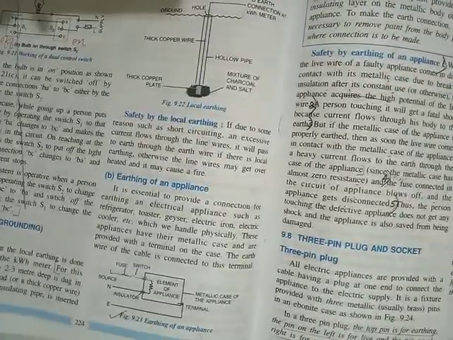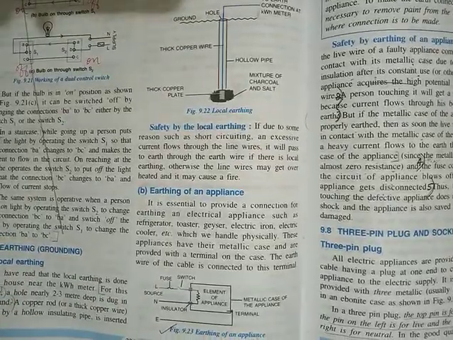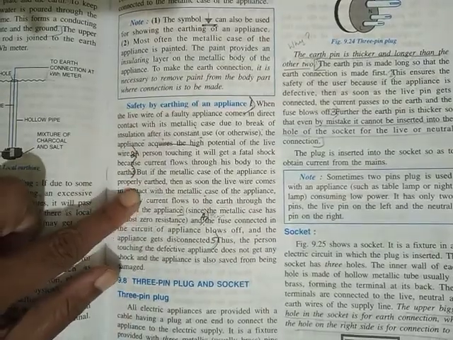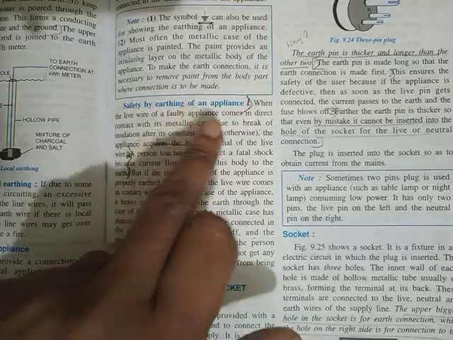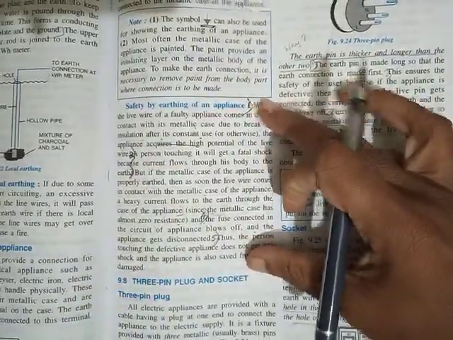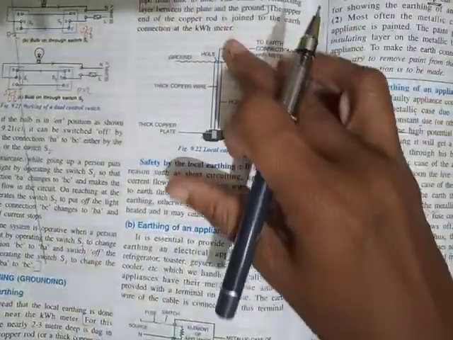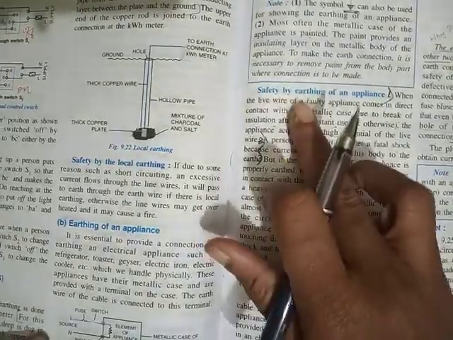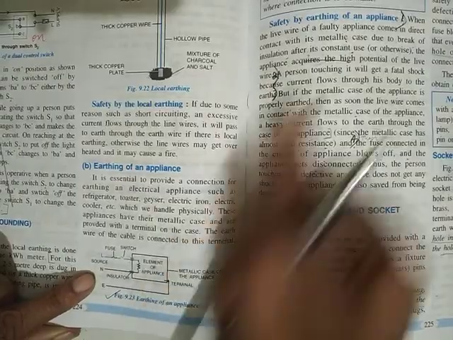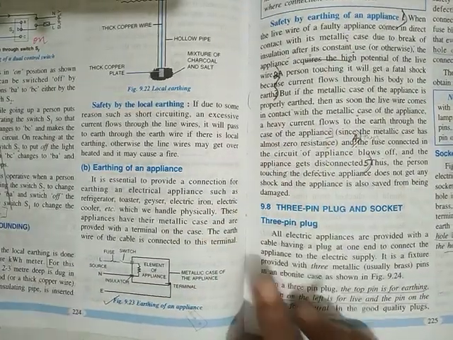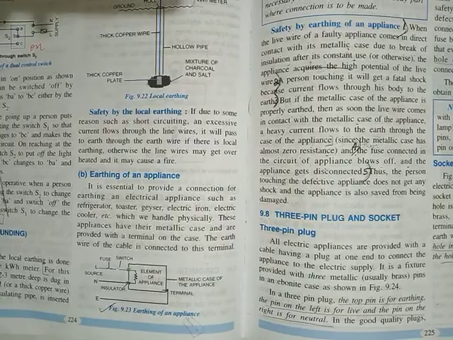So there is one, local earthing, how they do it at a particular place, and then this is earthing of an appliance. If they ask you how does earthing offer protection for an appliance, specifically for an appliance, this is it. This is about the local earthing. So see the question properly. And for safety by earthing of an appliance, it's always better to draw this diagram. It is easy to explain with this. I hope you have understood this.